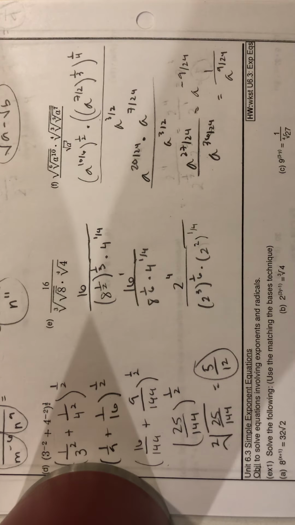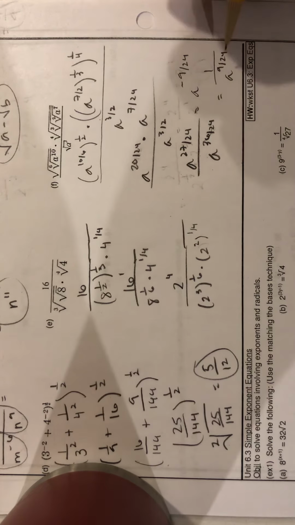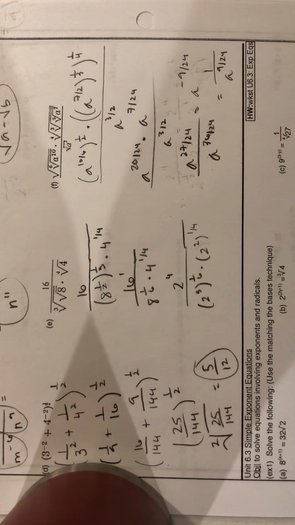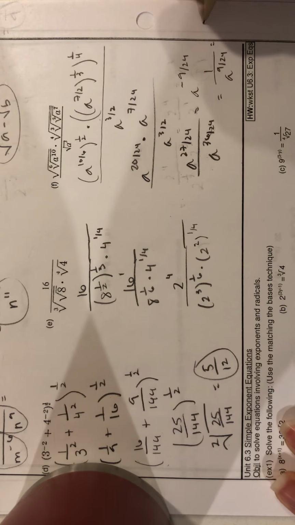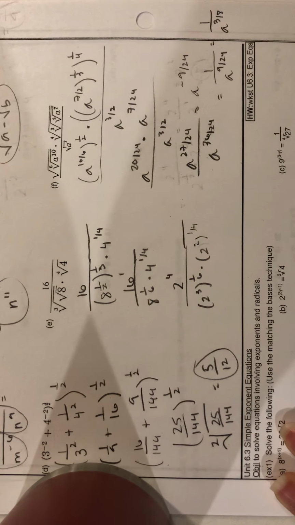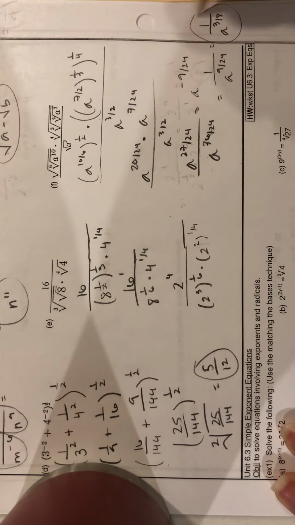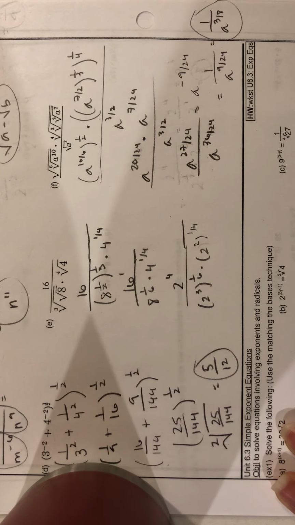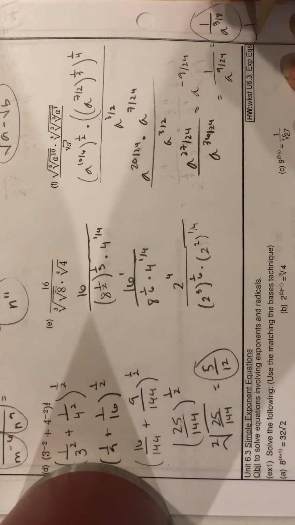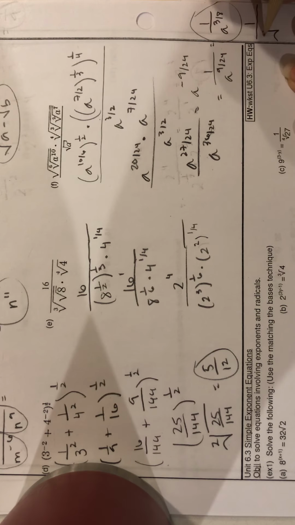Now your last step is to figure out, can you reduce 9 over 24? Is that a fraction you can put in lowest terms? You're allowed to do that with exponents. And it turns out you can, because 9 over 24, each of those are divisible by 3. So this is gonna give us 3 over 8. And that would be our final answer as a rational exponent expression, 1 over a to the 3/8. If you prefer to write it as a root, this would be 1 over the 8th root of a cubed. And that would also be an acceptable answer.